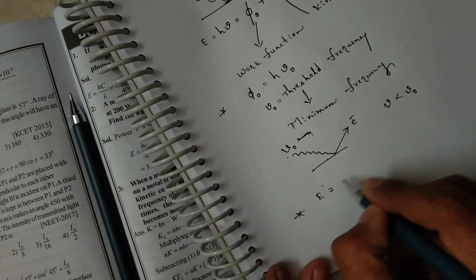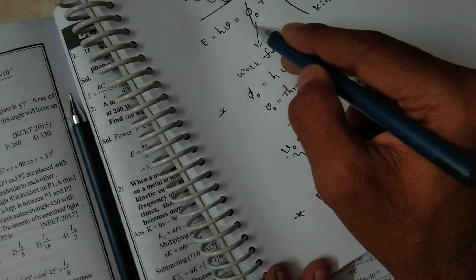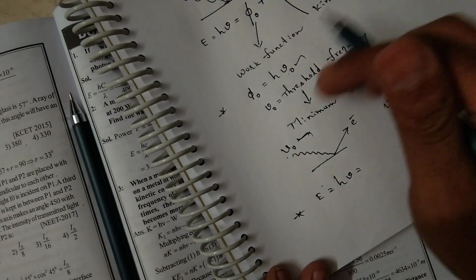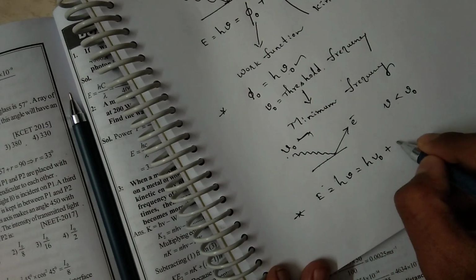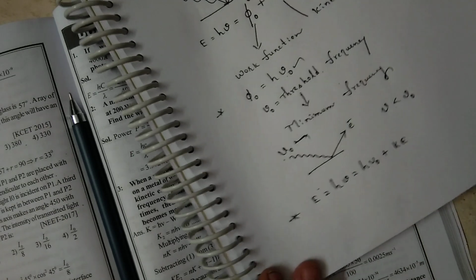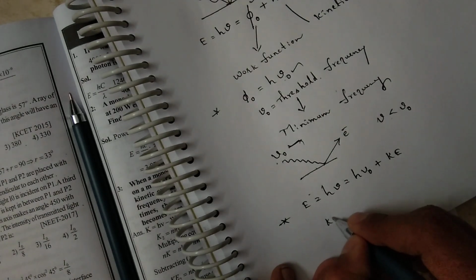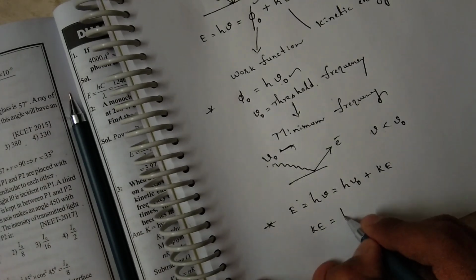E is equal to H nu, that is equal to, in the place of phi naught, what I am taking here? H nu naught. So H nu naught plus Ke, kinetic energy. Now Ke, kinetic energy, equal to H nu.